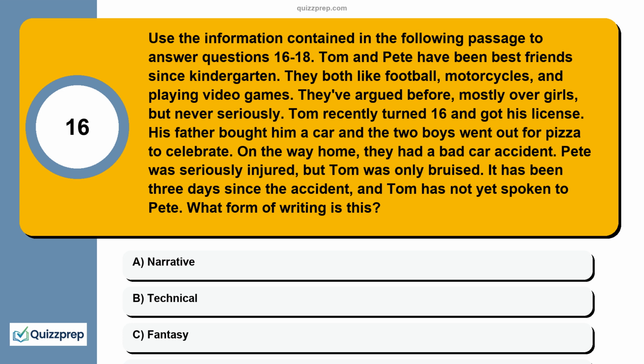Question 16. Use the information contained in the following passage to answer questions 16 to 18. Tom and Pete have been best friends since kindergarten. They both like football, motorcycles, and playing video games. They've argued before, mostly over girls, but never seriously. Tom recently turned 16 and got his license. His father bought him a car and the two boys went out for pizza to celebrate.